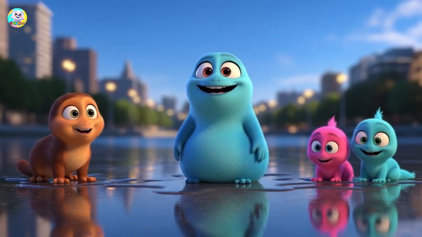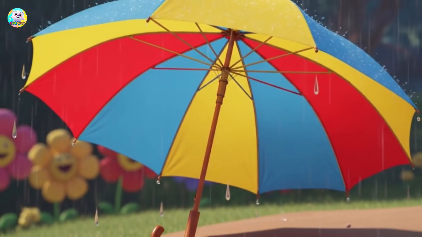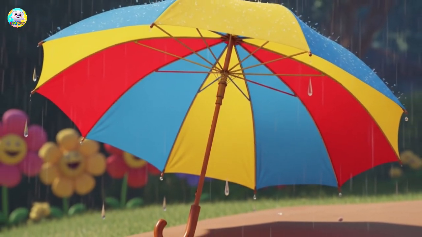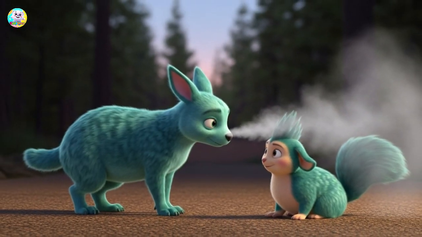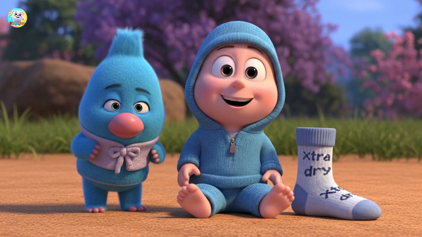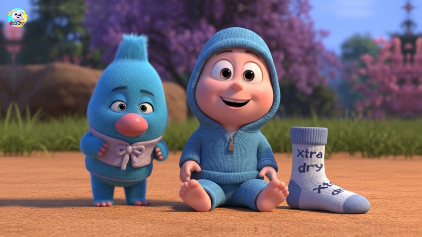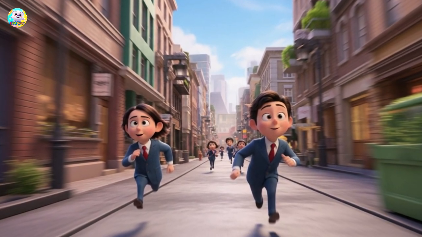T is for thunder, rolls all around. U is for umbrella, open wide and wide. V is for vapor, mist on window side. W is for wet, shiny streets all day. X is for extra socks, dry and warm to stay.